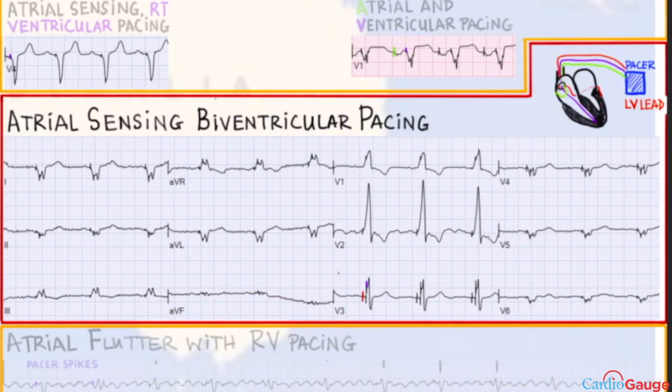Another feature is there are two pacemaker spikes visible here in V3. 1, 2. So that suggests that there are two pacemaker leads going off. And they go off at different times. That's the whole point, because the different parts of the heart need to be paced at different times to make the contraction be synchronized.